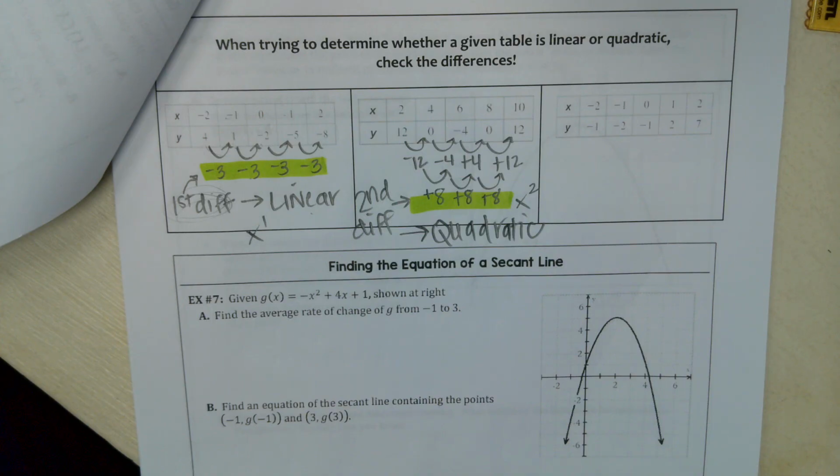What's the fourth power? Quartic. Good job. So x to the third power would be a cubic, so that would be the third difference.